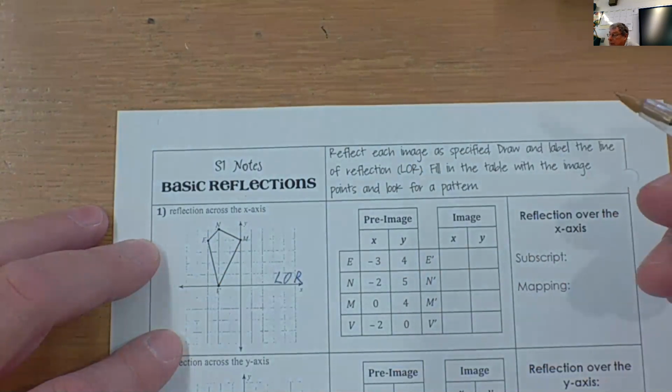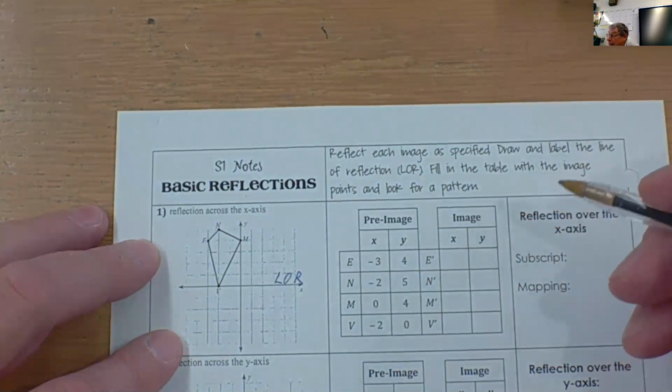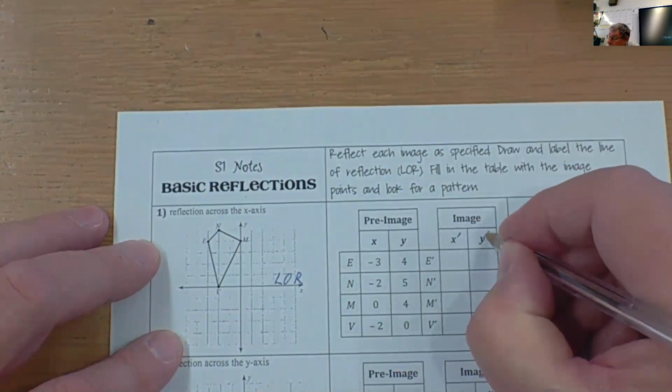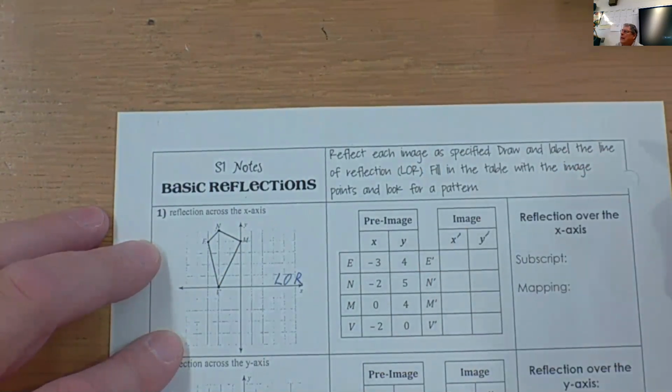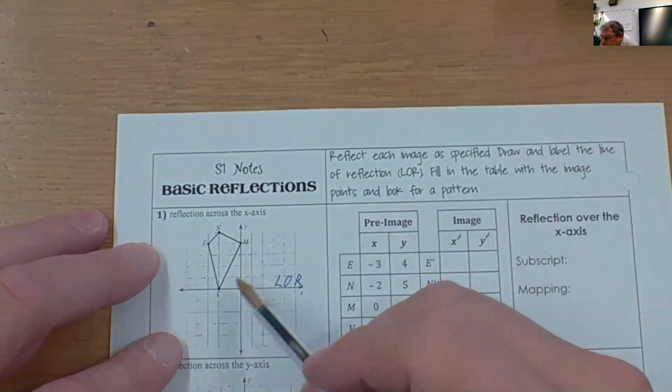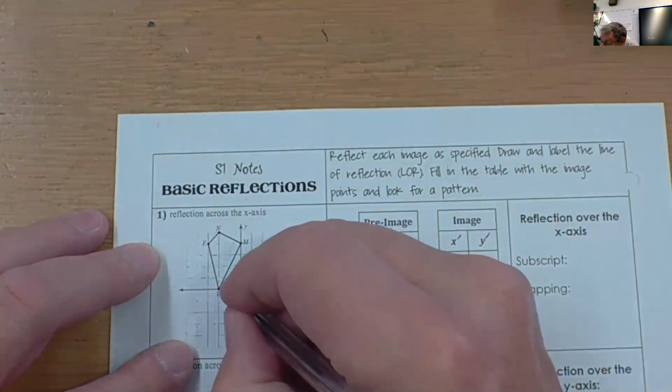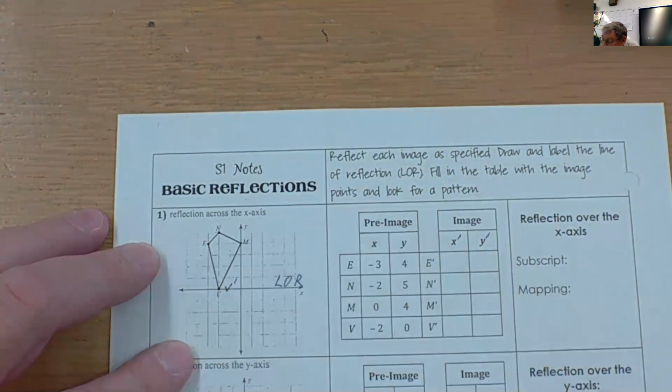The image points actually are going to be prime. So this is going to be X prime, Y prime. The little mark up there is a prime. So that one's its own reflection, but we will label it V prime.